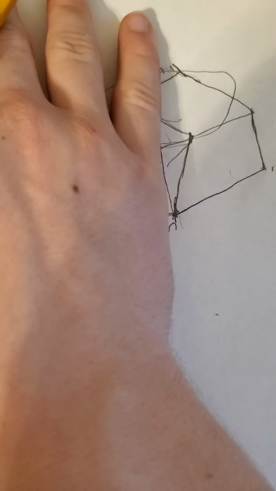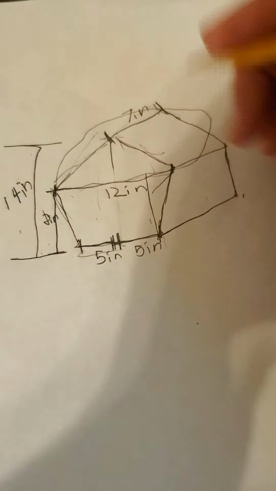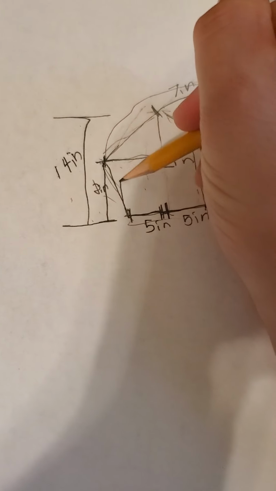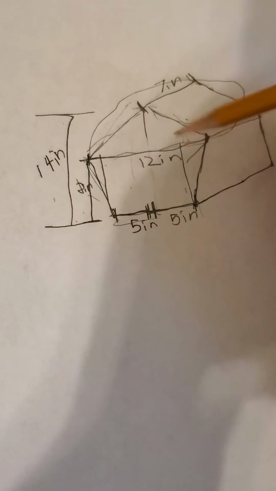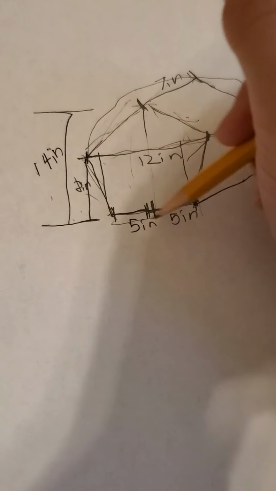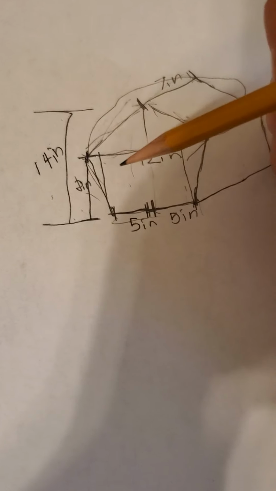And if you ignore all that, we've got another triangular prism right here, so we can use the same formula down here, and the same thing over on this side. And this right here in the middle is just going to be a rectangle, and we can use base times width times height on that.